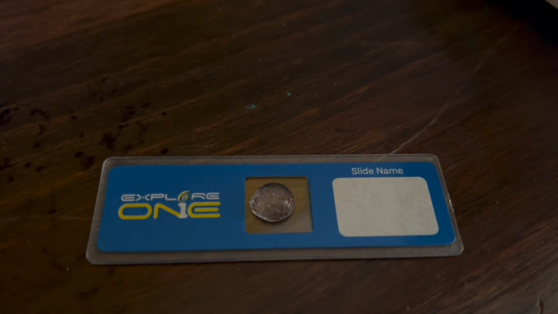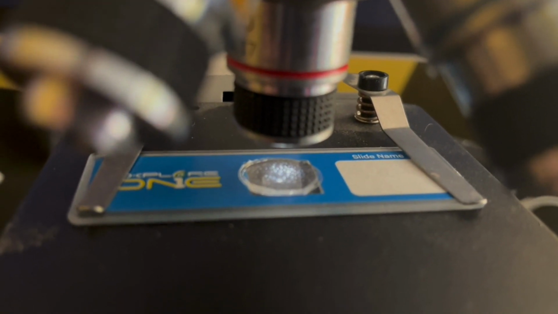I scraped one of the blobs and put it on the slide. I decided not to put a stain on it. Then I put the slide cover on top of it. Then I put it on the microscope with the lowest magnification, and guess what I saw?